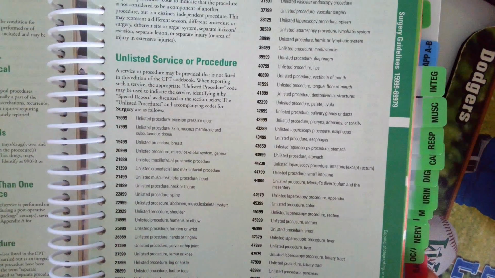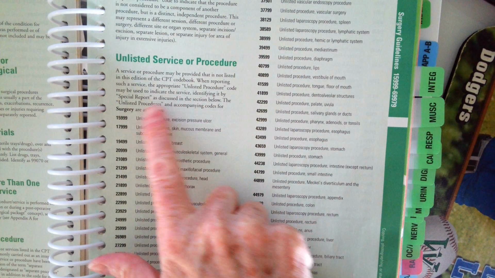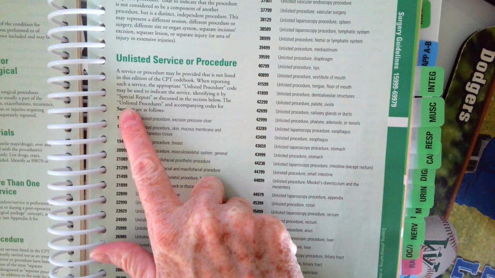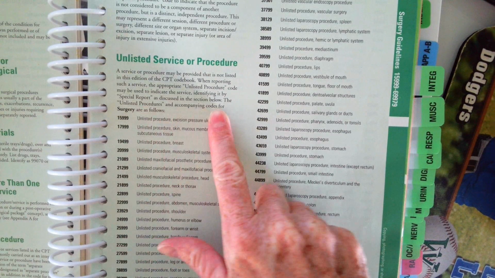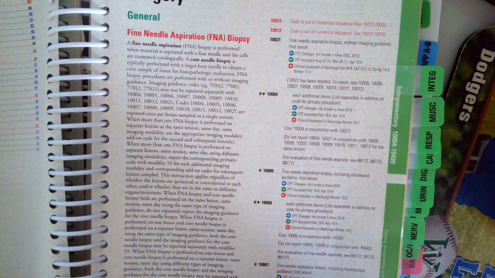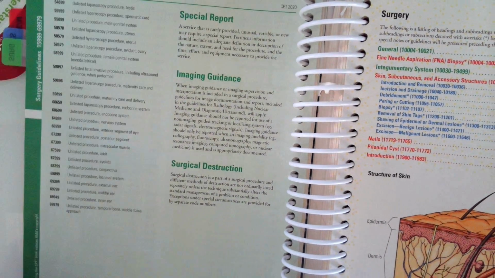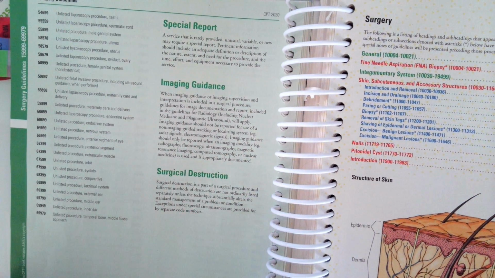Again, please read through these and make sure that you're familiar. Then we have all the unlisted services. If you're coding a procedure that you can't find a specific code, we would assign the unlisted service code. And note that if you have an unlisted code, it tells you that the special report might need to accompany that. Then the next page has the imaging guidance explaining what a special report is and the surgical destruction.